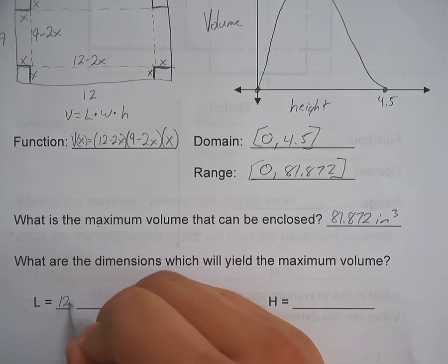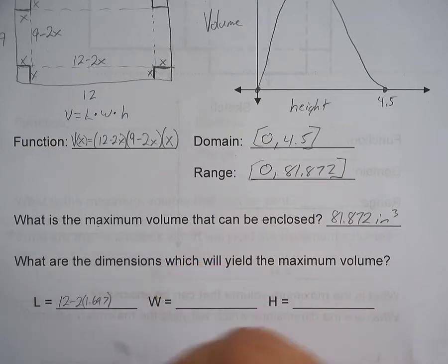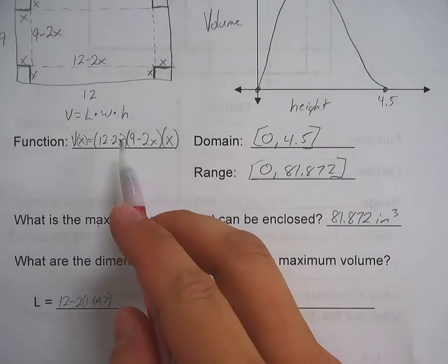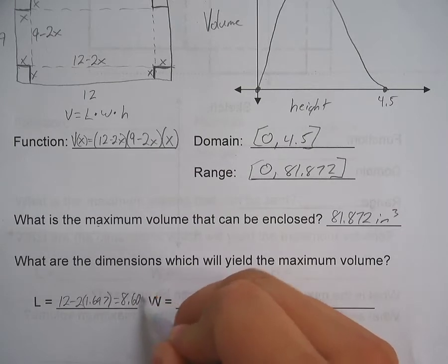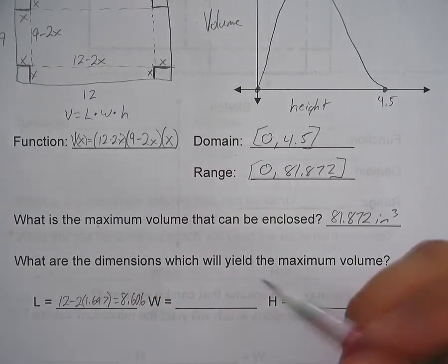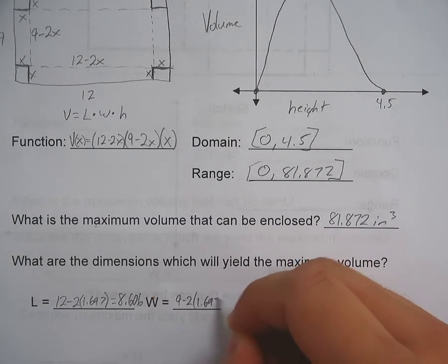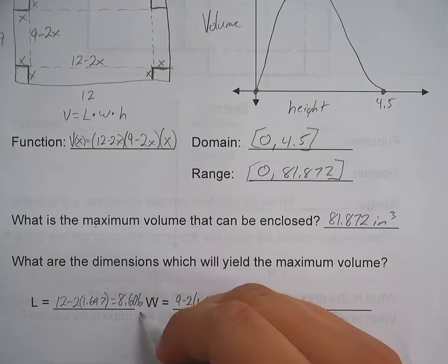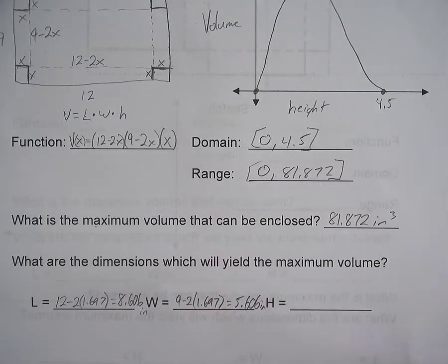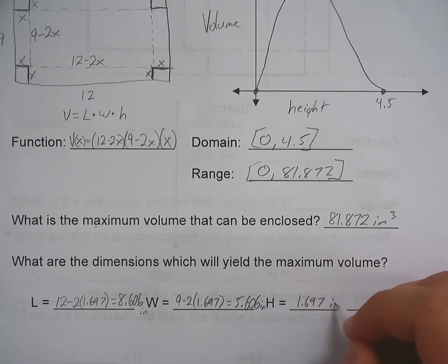I'm doing 12 minus 2 times 1.697, because that's my x value that gives me my maximum volume. And that is 8.606. Do the same thing for your width: 9 minus 2 times 1.697. That gives you 5.606. And I'm sorry, these are inches. And your height is just the x value, 1.697 inches.